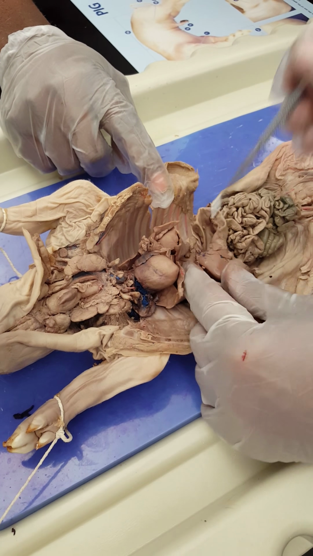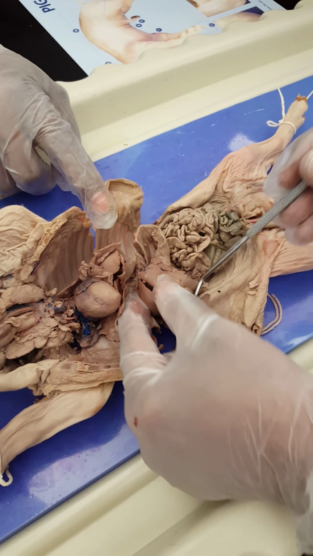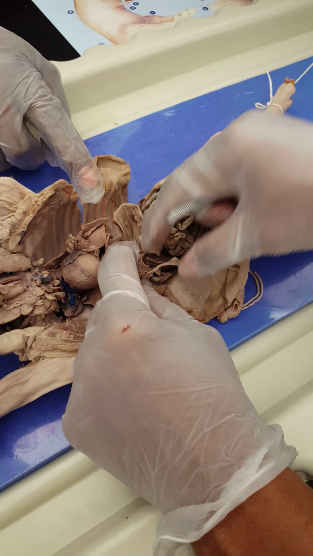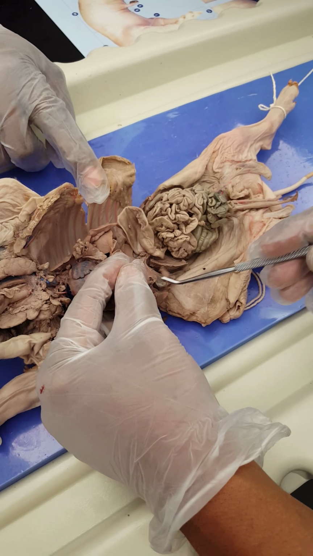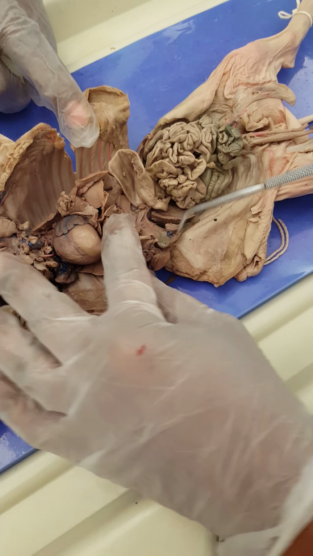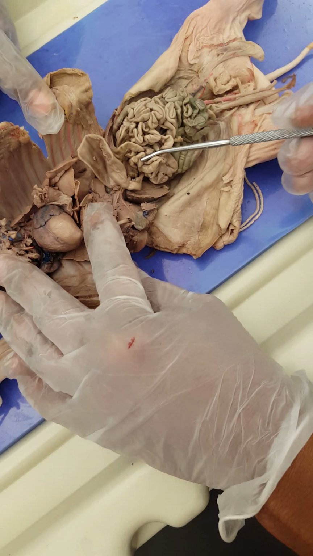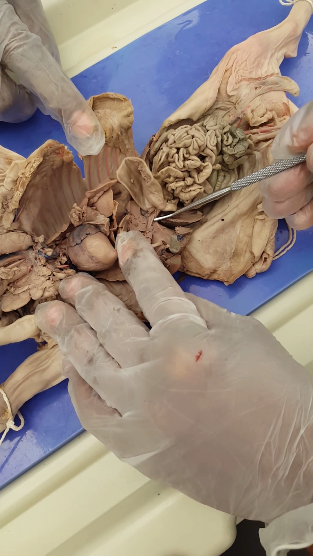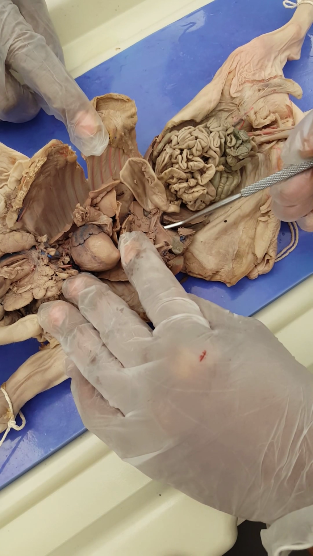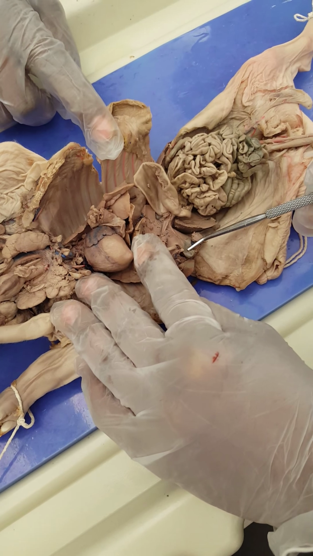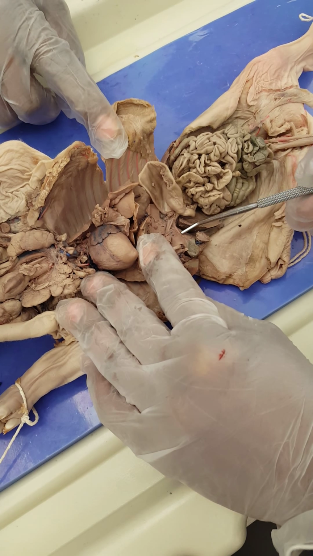Here. Go down, this is the liver, the lobes of the liver. On the inferior surface of the liver, you see, this is our gallbladder. This is the gallbladder here. Okay? From the gallbladder, you see this little tiny duct. This is the cystic duct, because it comes from the gallbladder here. Gallbladder, cystic duct.